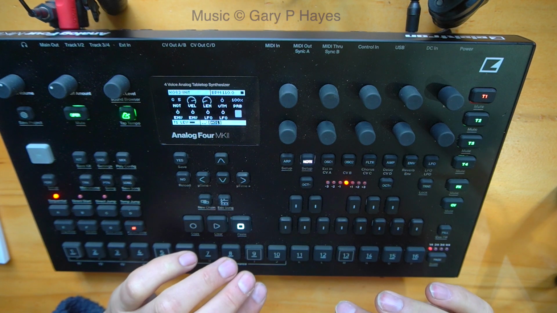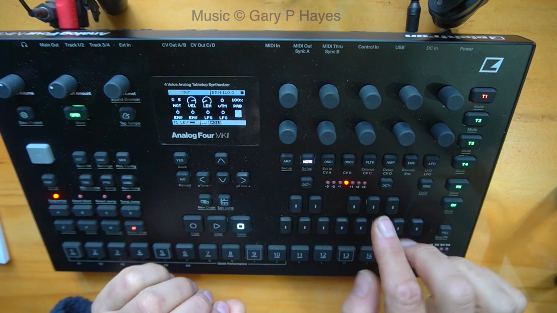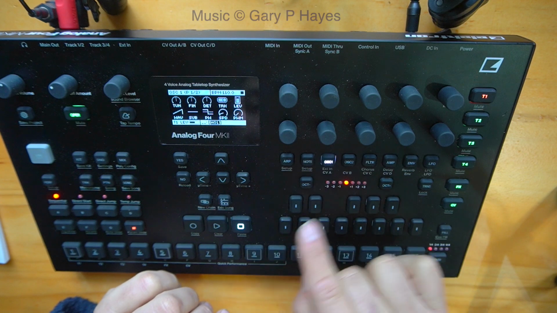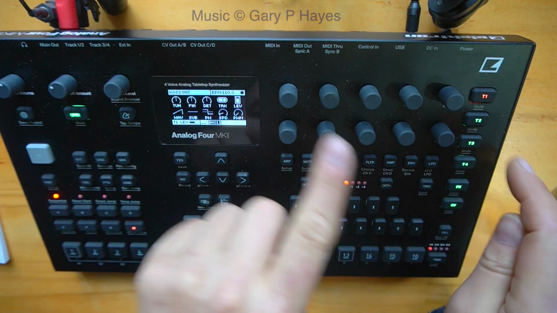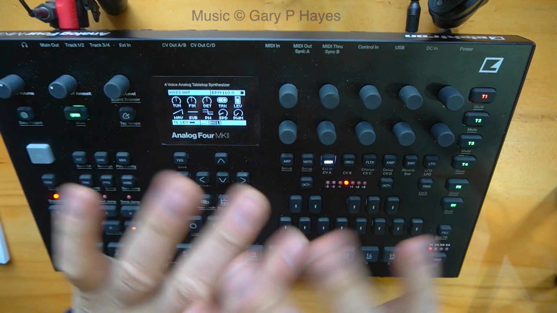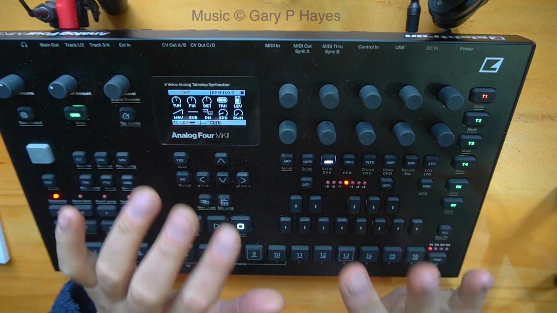And then of course you've got lots of other things like different types of waveforms and routing tracks into each other and things like that. But without further ado, let's go on to the first sound.